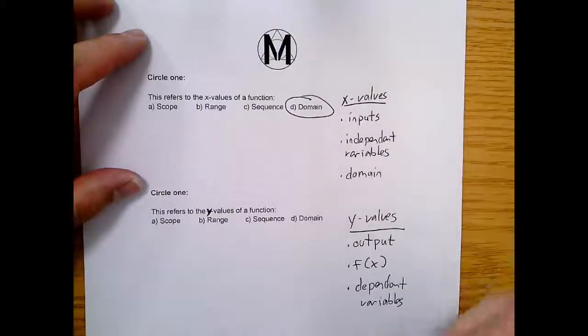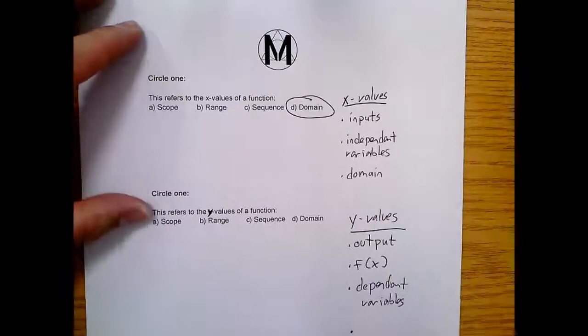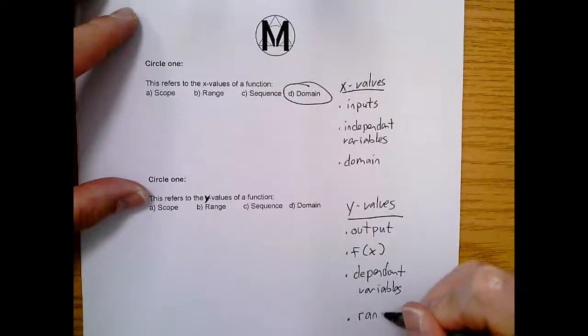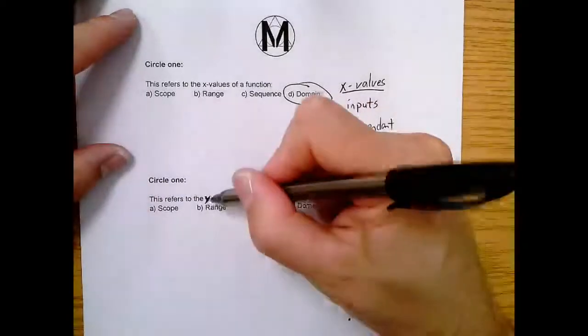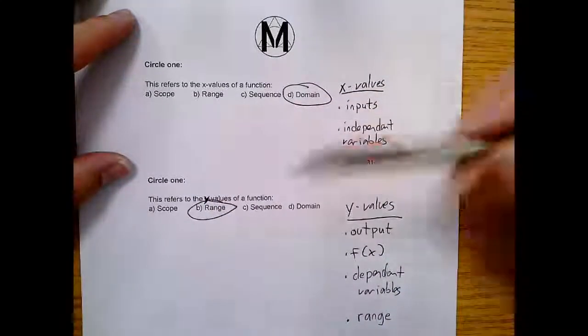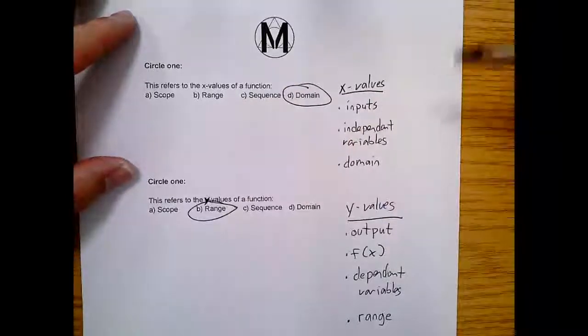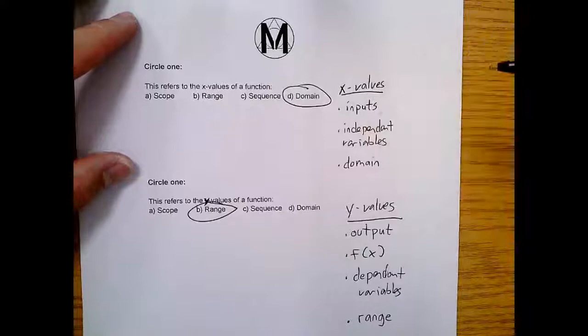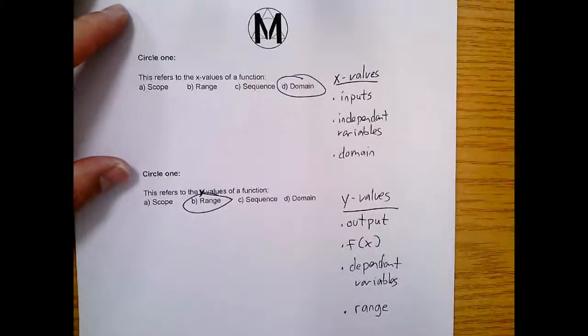And finally, all of these possible y values that we could use, well, we call that the range of the function. And that range is just referring to all of the y values that can work within that function, and the domain is all of the x values that work within that function. And there you go. All right.